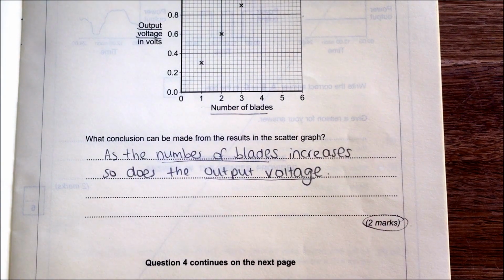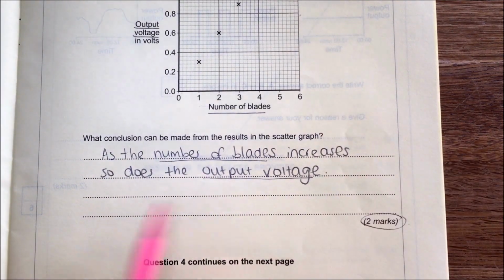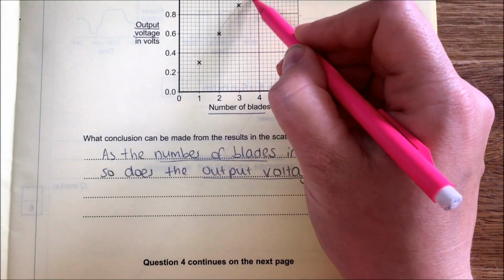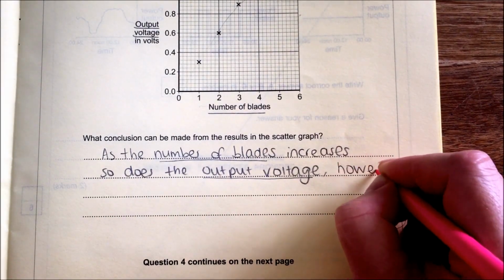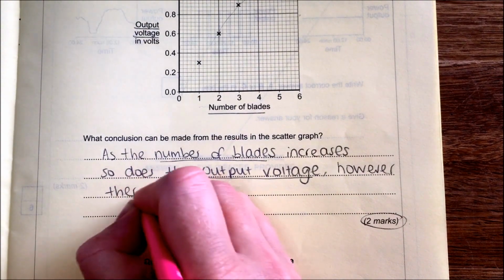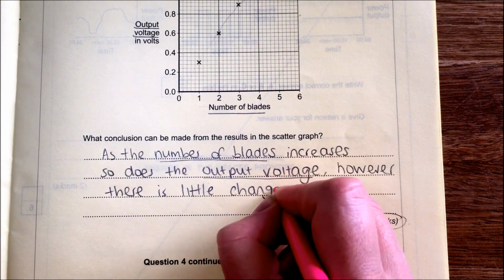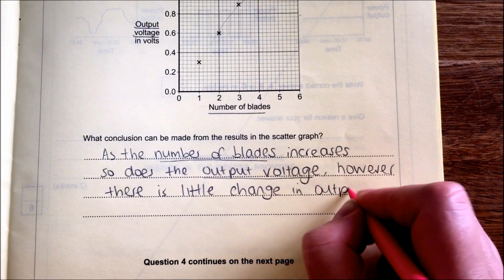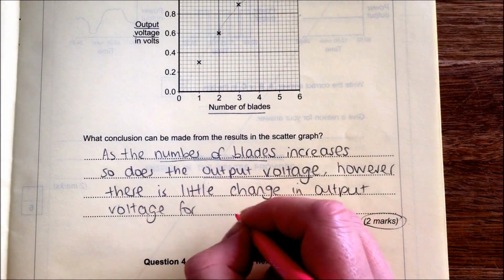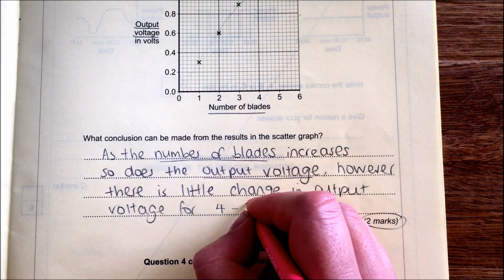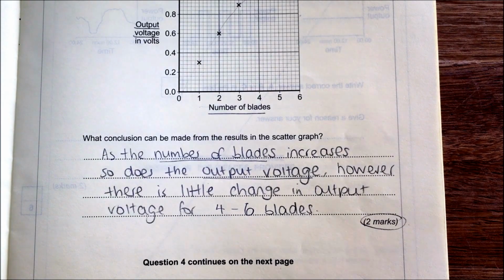That's worth 2 marks. So I'm going to put some data or reference the graph in a little bit more detail. So I think for this one, I can see that it's increased up here and then it becomes fairly constant. Okay, so we can see, however, there is little change in output voltage for 4 to 6 blades. Okay, they're all pretty much the same.